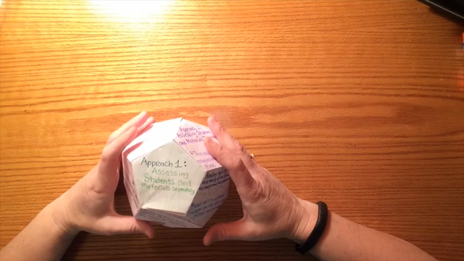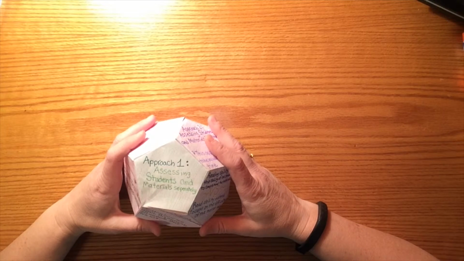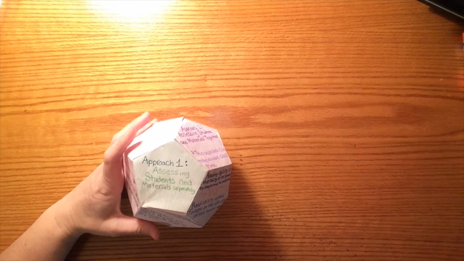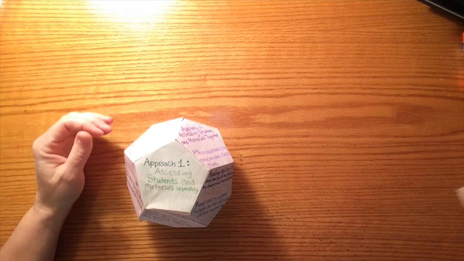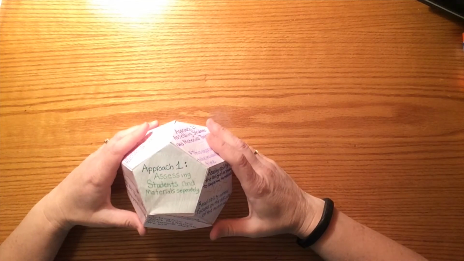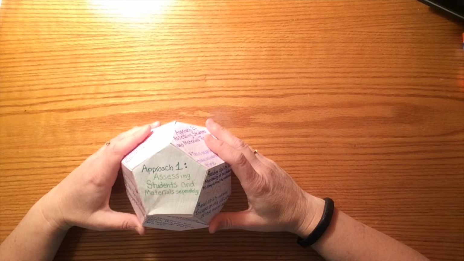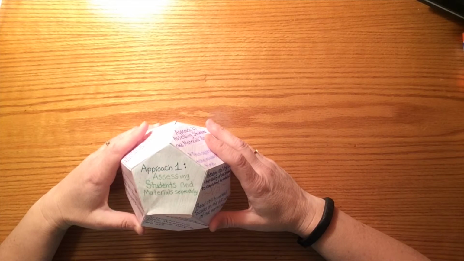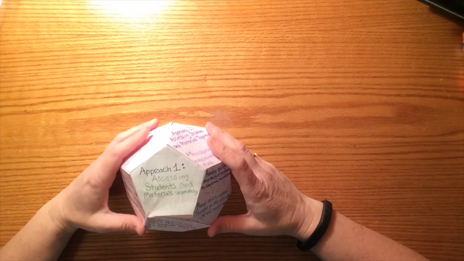Another way is to use the Lexile Analyzer to match books with students. There's a whole scale for the Lexile system, and this helps the teacher better match the books to the students.